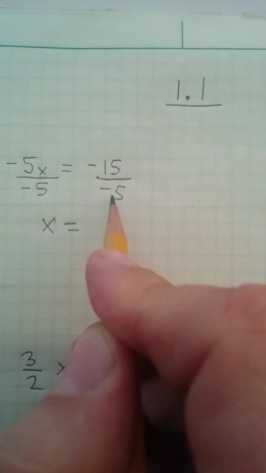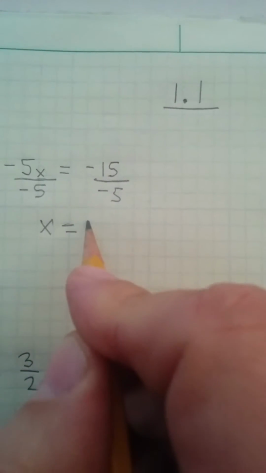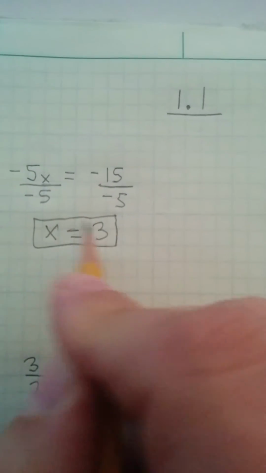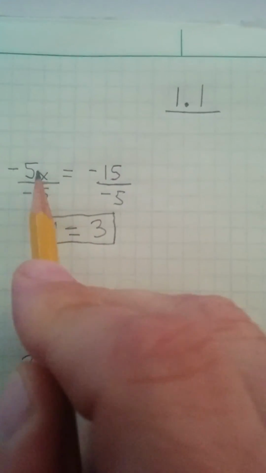Okay, remember a negative divided by a negative is positive. 15 divided by 5 is 3. So that is our answer, and we can always plug it back in to check. We go, well, what's -5 times 3? It's -15.